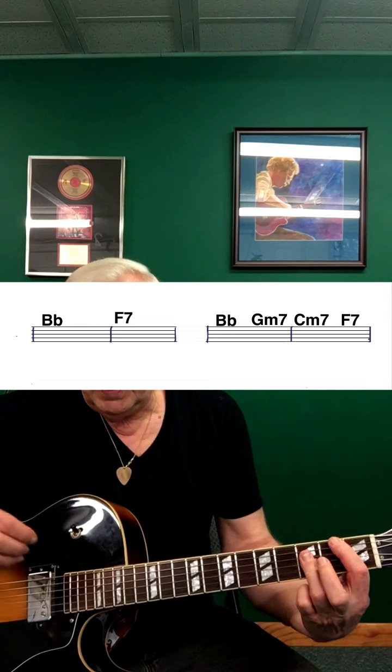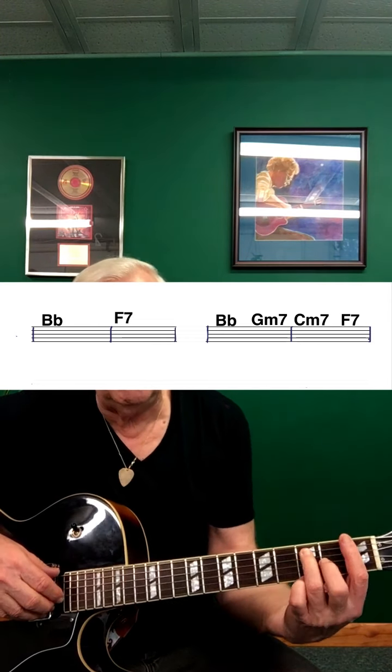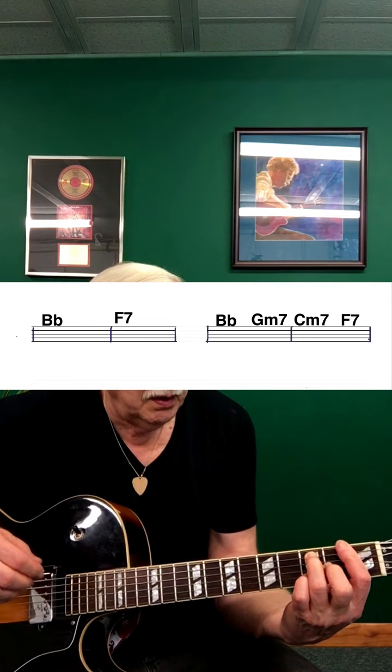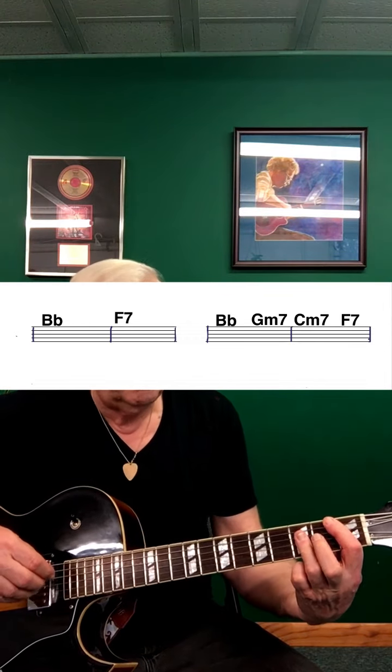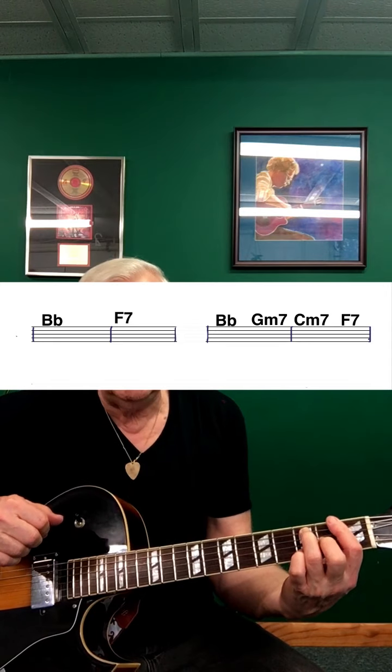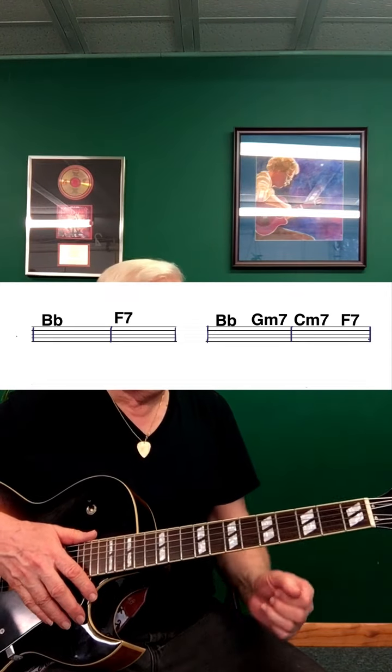But first of all, let me start right at the beginning, and let's talk about what 1-6-2-5 is. Let's start with probably the most basic chord progression of all, the real roots of what 1-6-2-5 is. I'm going to play one measure of B flat and one measure of F7. So what I've got there is the 1 chord to the 5 chord. Now basically that's what 1-6-2-5 is.